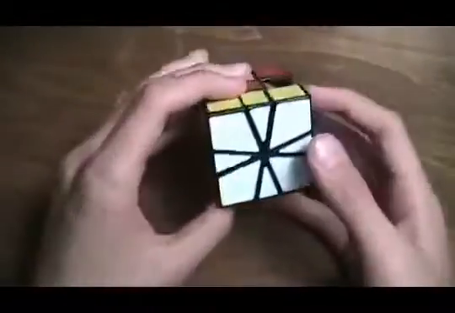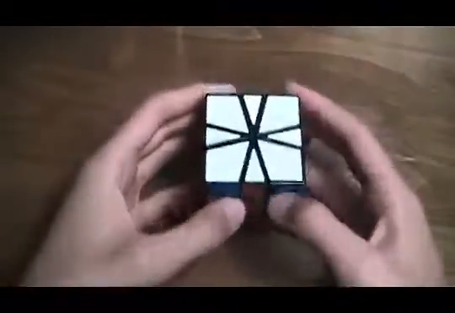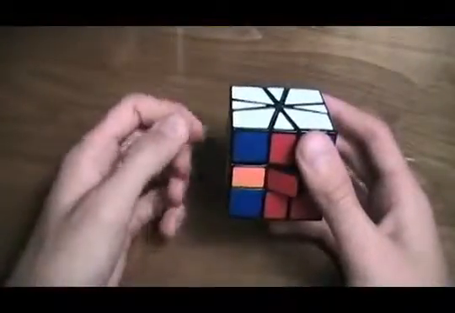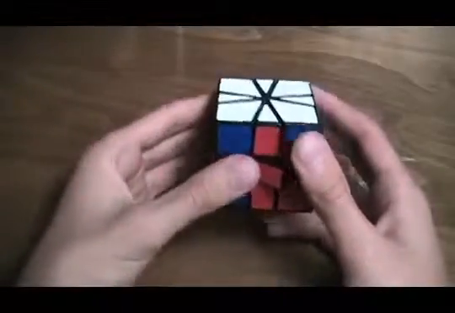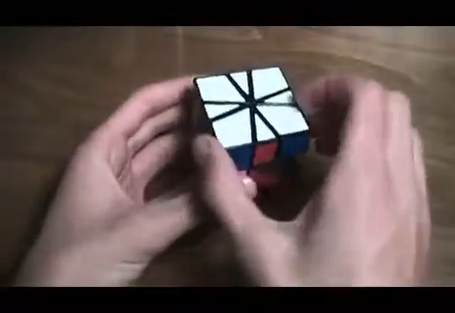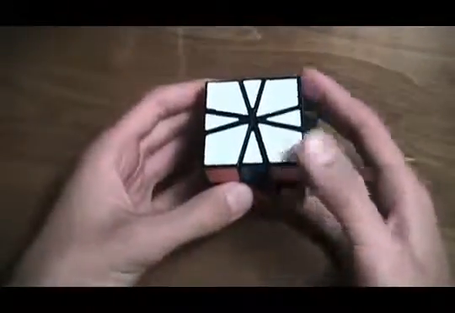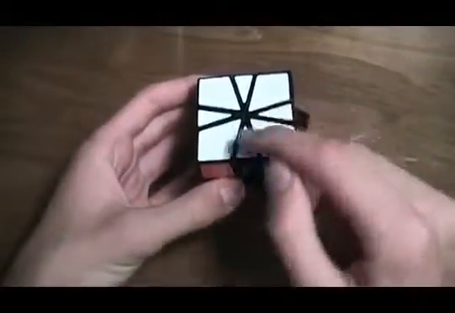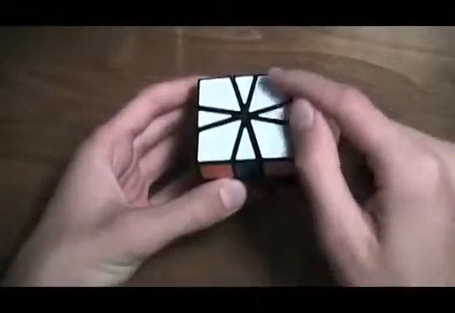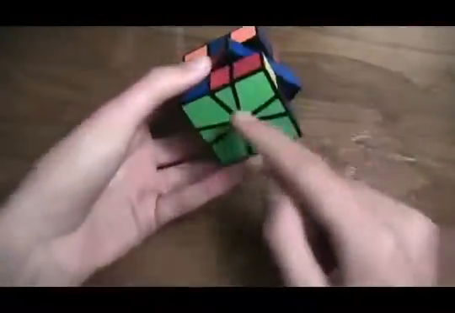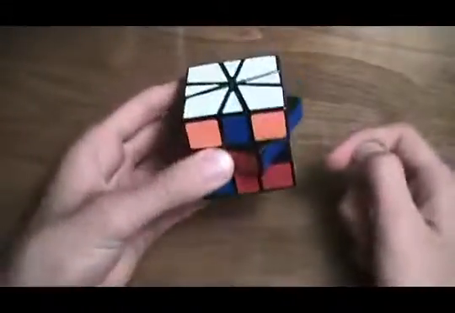Now for this final step, the permutation of all the layers, we only have one algorithm. And for this we have to give credit to Stefan Pochmann for sharing it with us on his website. He found this easy 2-gen algorithm that switches these two edges and these two corners on the top layer. And as long as you do it in sets of 2, the bottom layer is undisturbed.